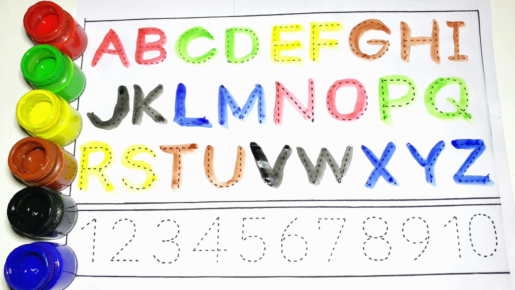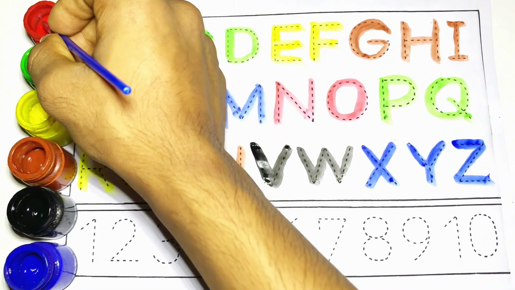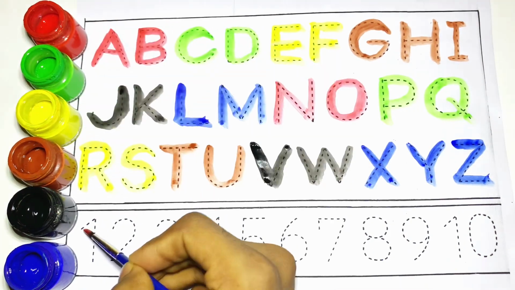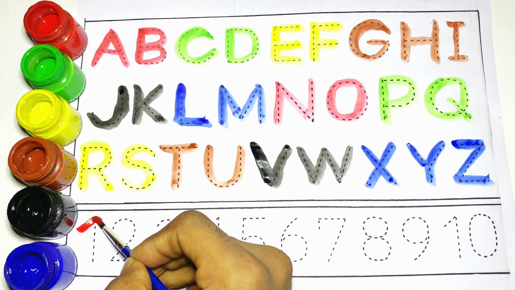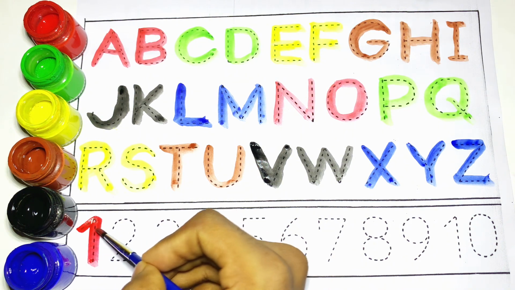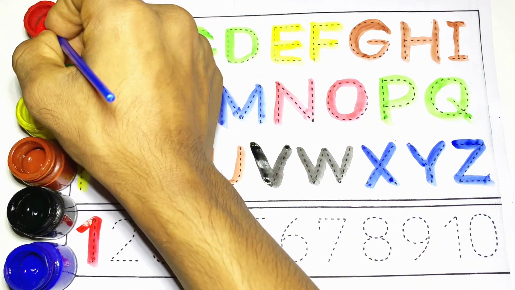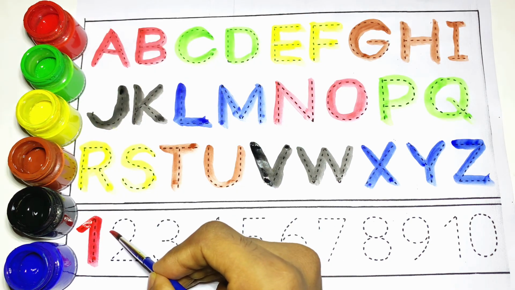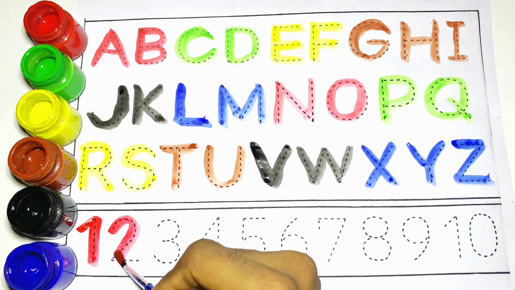Kids, next numbers. First we draw 1. The numbers of 1. And use red color. O-N-E, 1. Again use red color and draw 2. The numbers of 2.